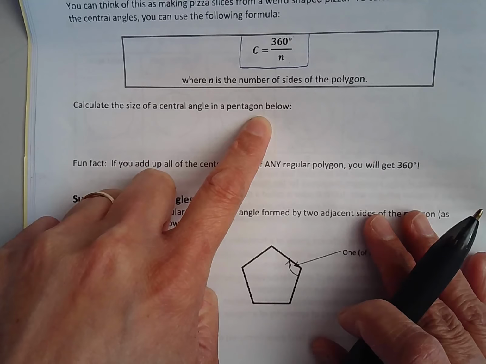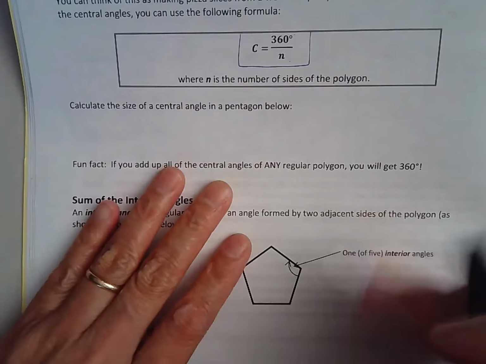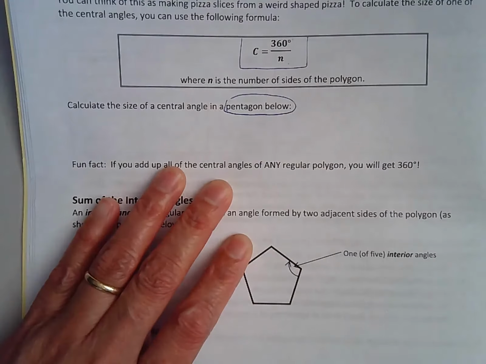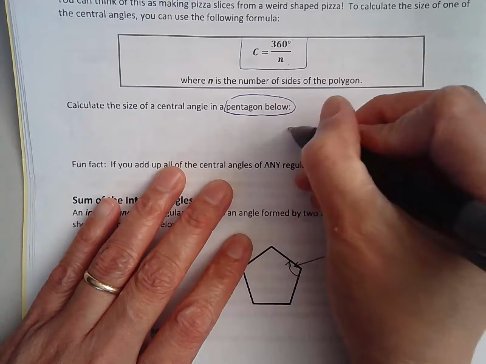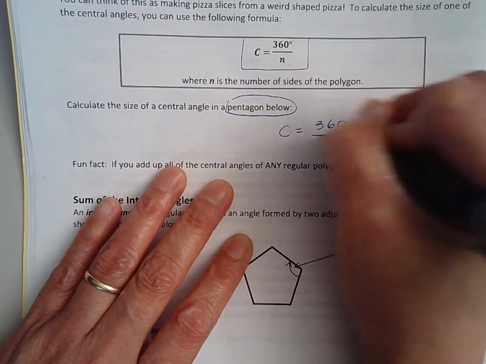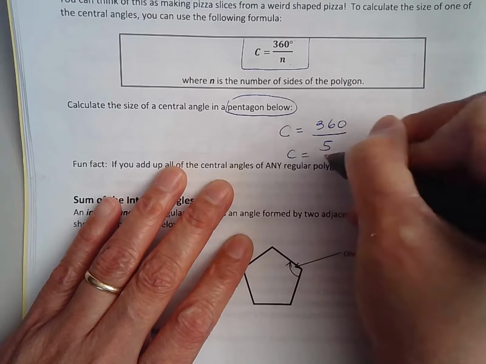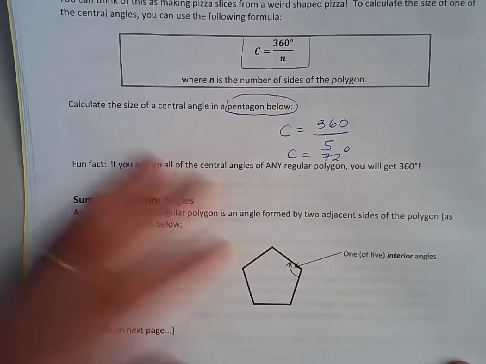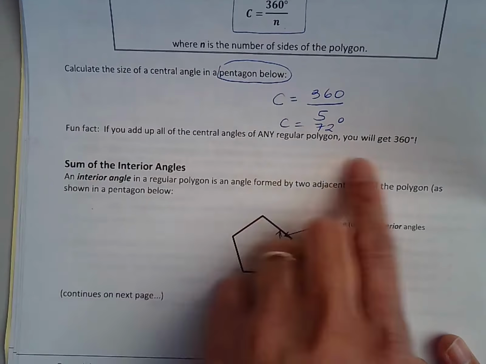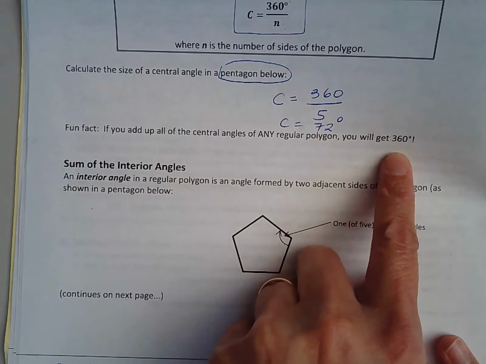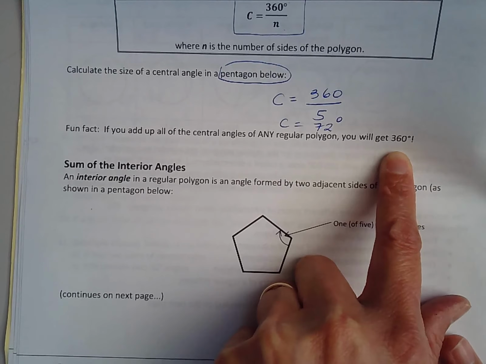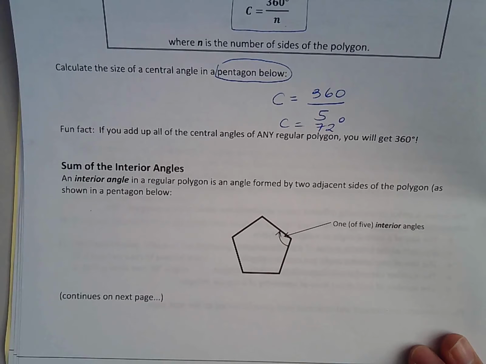Well, what's a pentagon? It's 5-sided, so 360 divided by 5, which is 72 degrees. And this is the fun fact: you figured it out on your own just by looking at it.